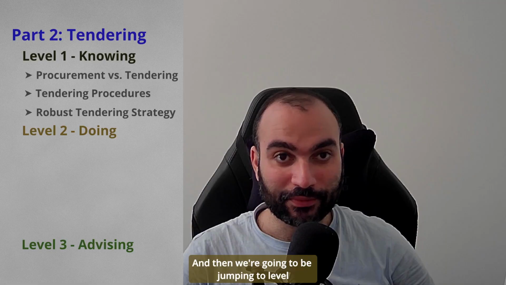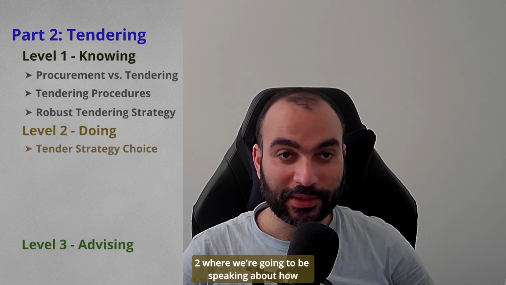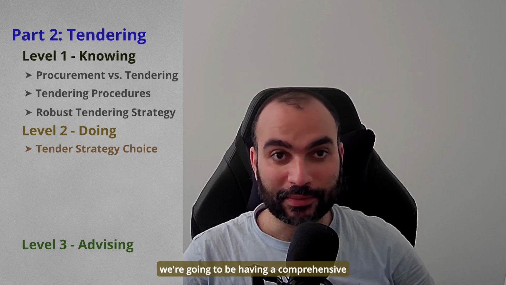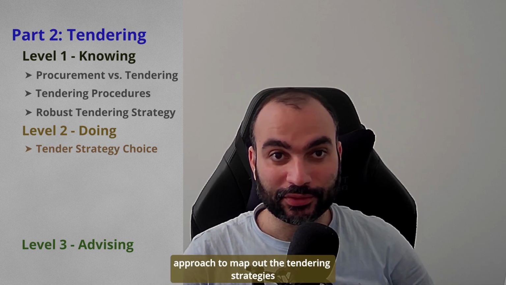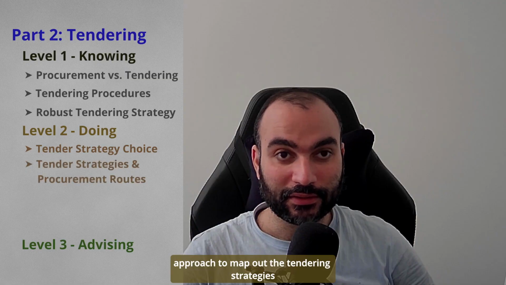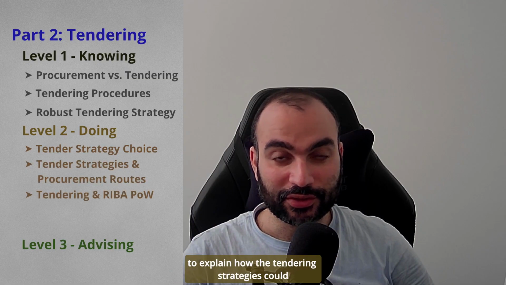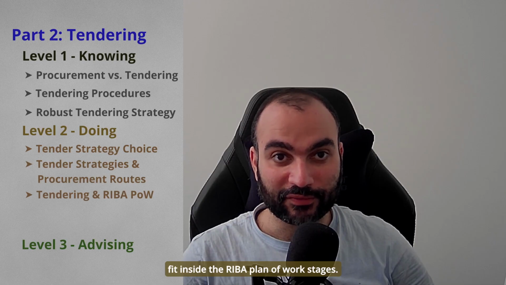And then we're going to be jumping to level 2, where we're going to be speaking about how to choose the best tendering strategy for the different procurement routes, and then we're going to be having a comprehensive approach to map out the tendering strategies to procurement routes, and then we're going to explain how the tendering strategies could fit inside the RIBA plan of work stages.